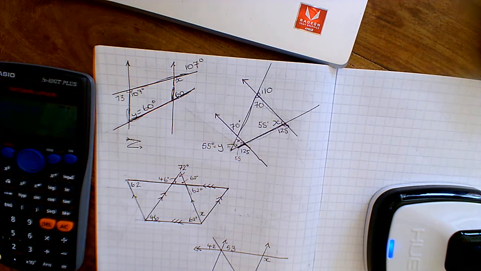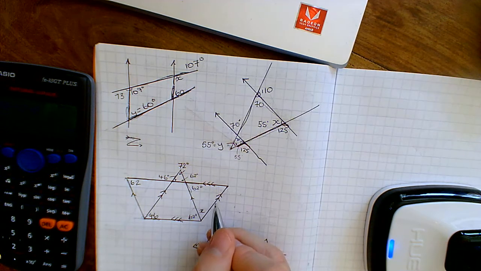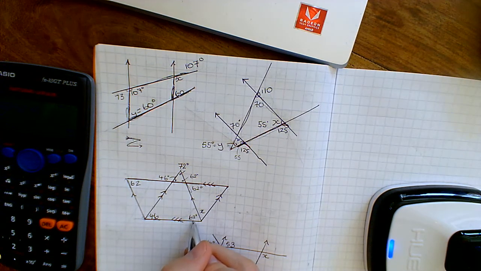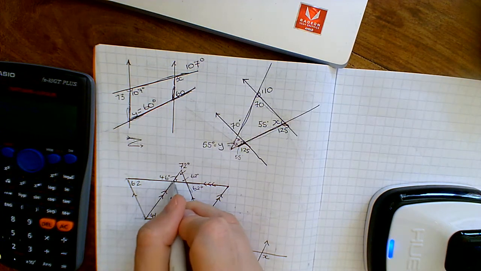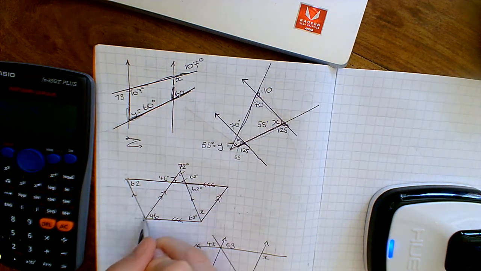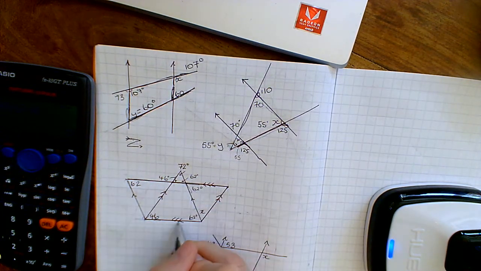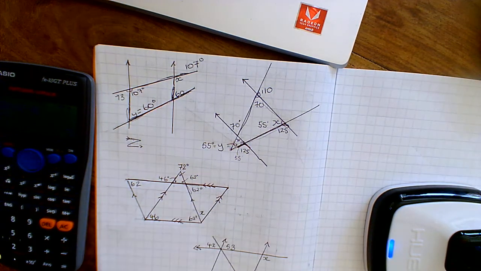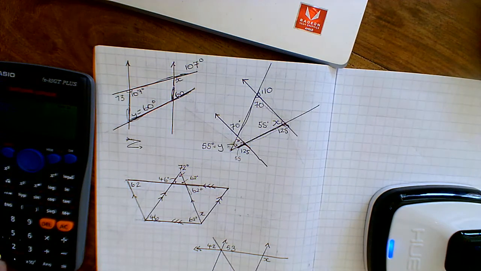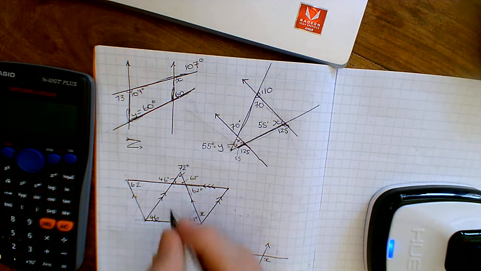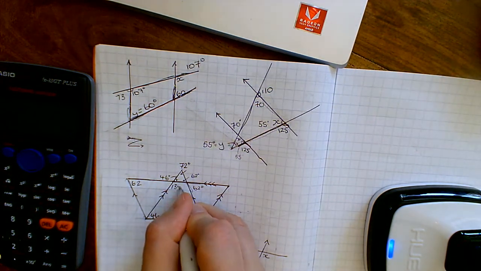Alright, so this is going okay so far. What else have I got? I could say this triangle here, so come up here and come up here and come up here. So there's a parallel line, there's a parallel line. We've got interior angles, so I can get this one. Interior angles have to add to 180. So 180 take away 46 is 134, so I've got 134 there.